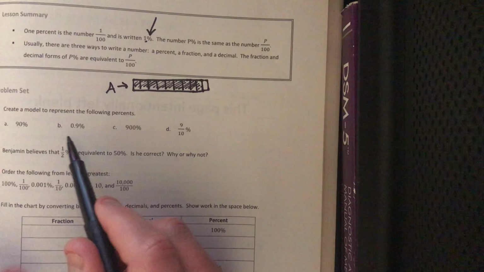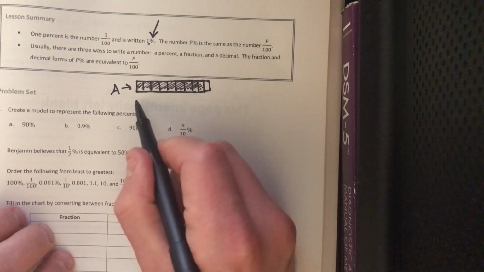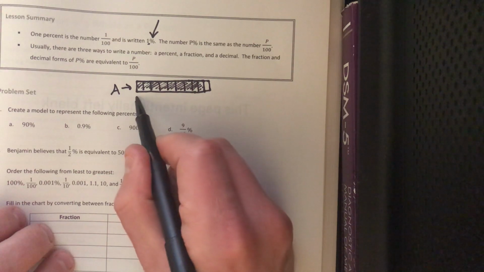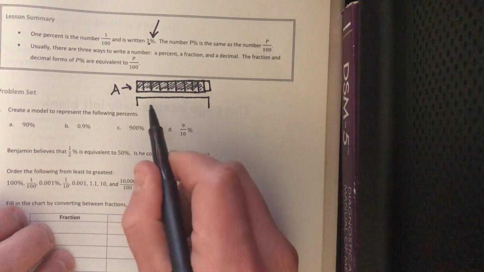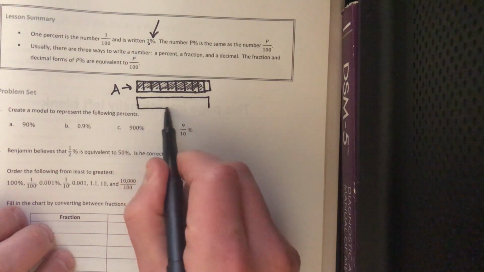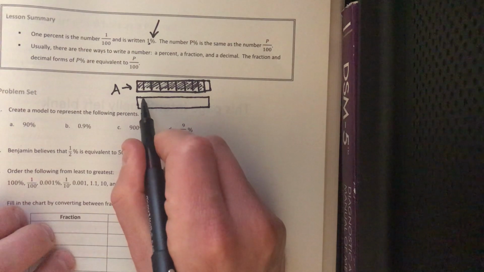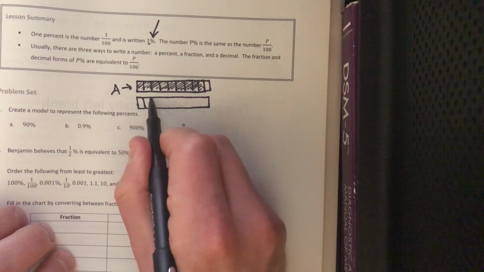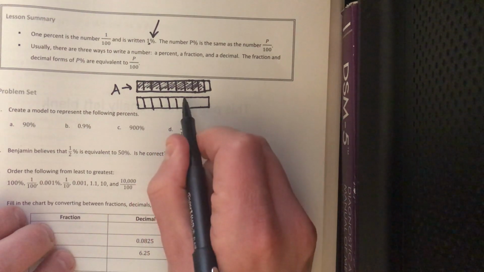And then the next one says to make a model for 0.9%. And so that's way different, right? 0.9 is smaller than 1. And so I have a percent that is smaller than 1%. So if I were to think about, I'll make the boxes basically the same as I made in the previous one. Each one of these boxes is 10%.